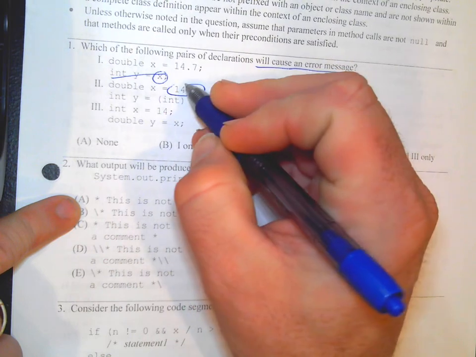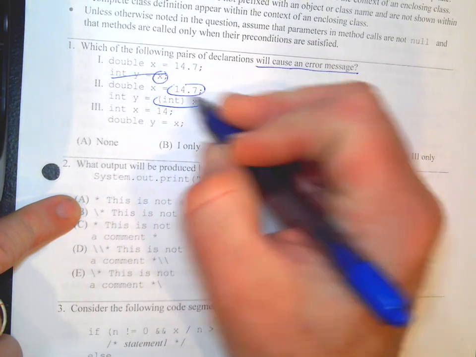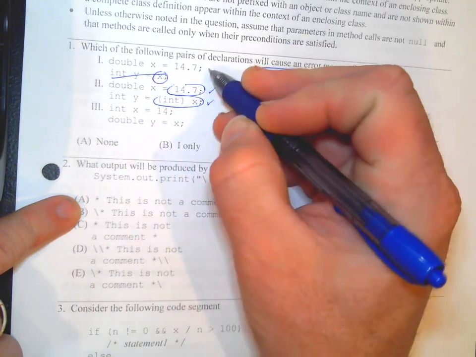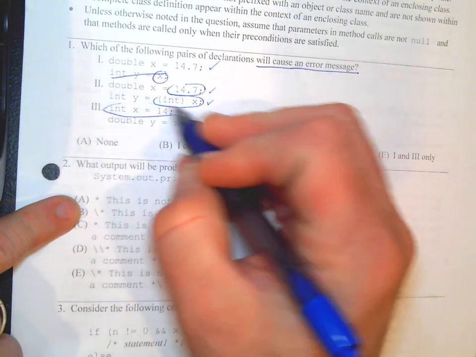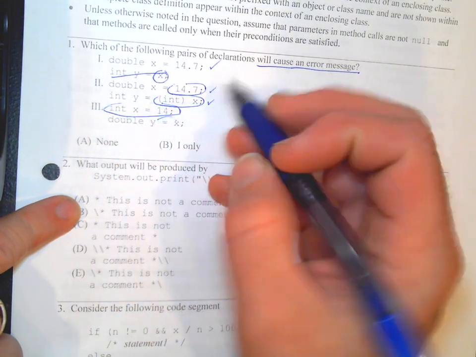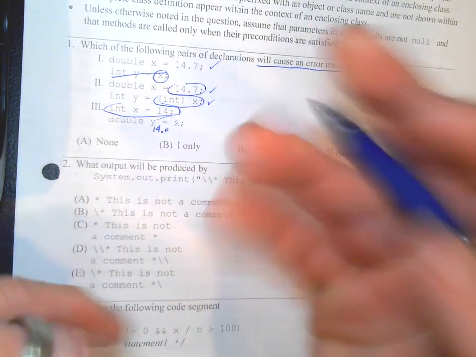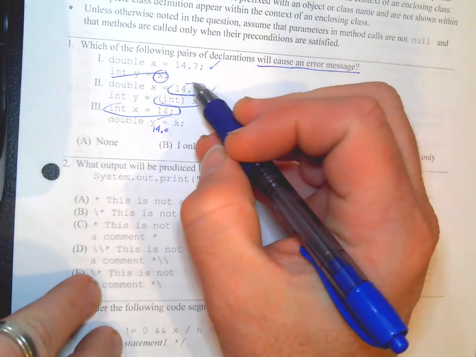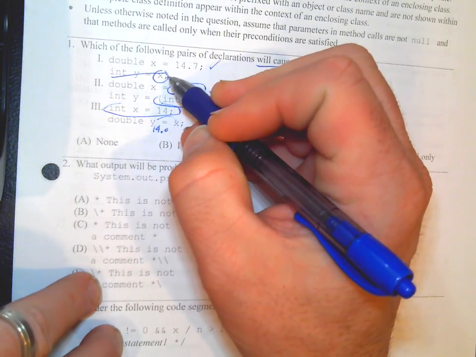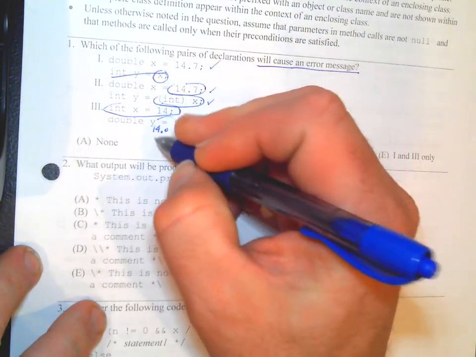Double, you can put X in. If you cast it to an int first, that should be good. You create an int and you put the int into a double, that's fine. It'll just make it 14.0, but it's not going to lose any of the value. So it's a problem when you try and put a double into an int. So 1 is the only one.